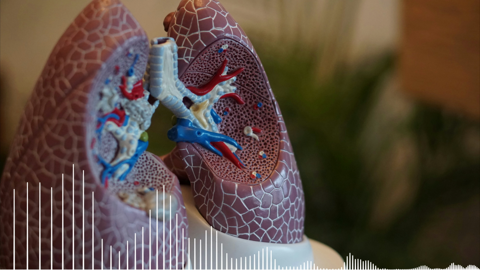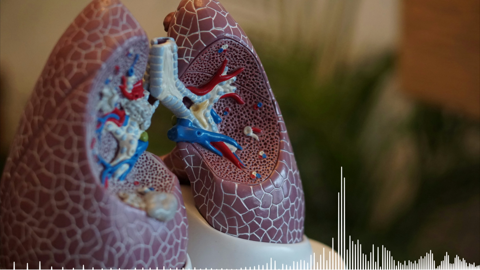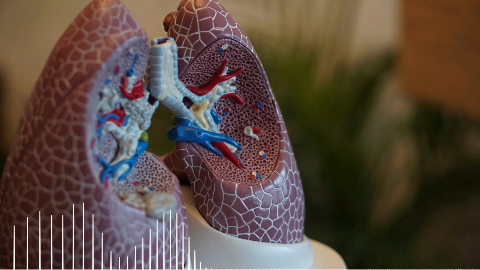And how long are these prone ventilation sessions typically? Most protocols recommend 16 to 20 consecutive hours. That allows for sufficient time to achieve those physiological benefits we were talking about earlier.